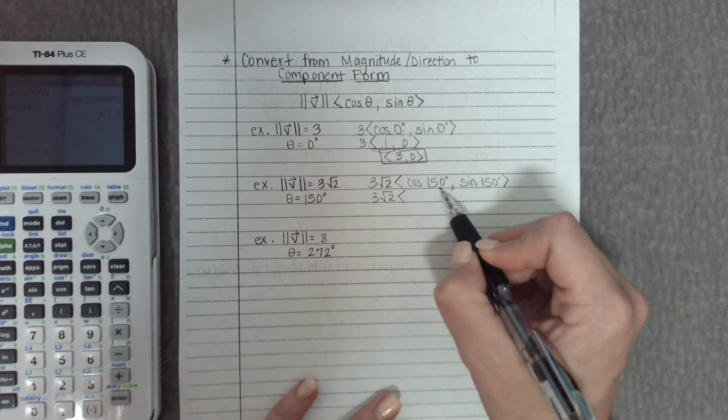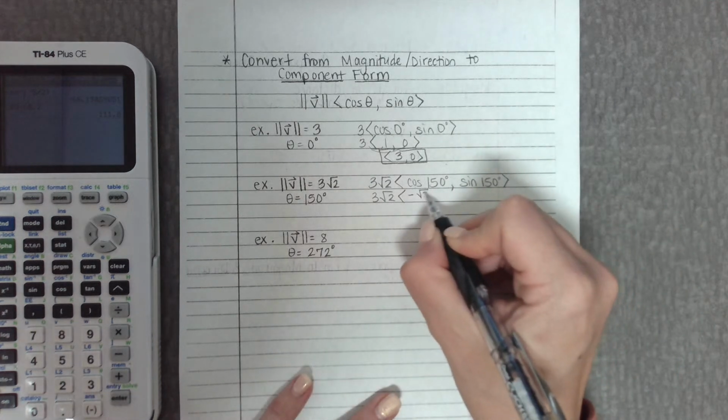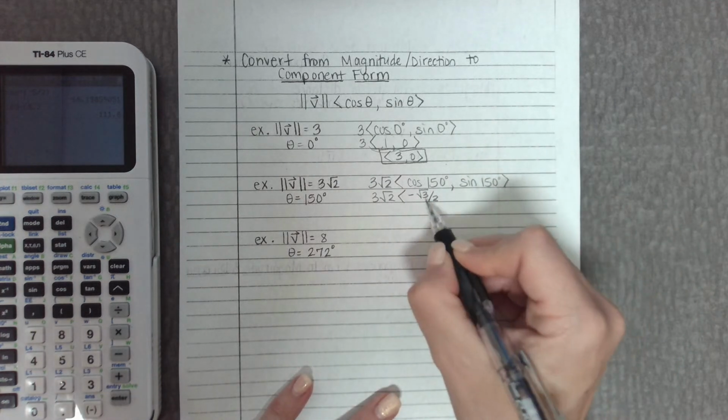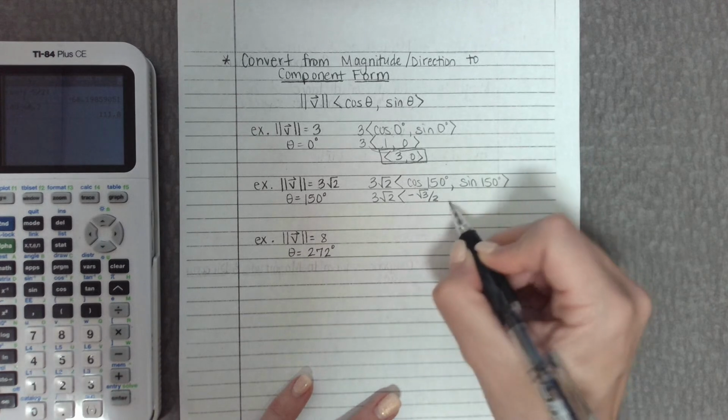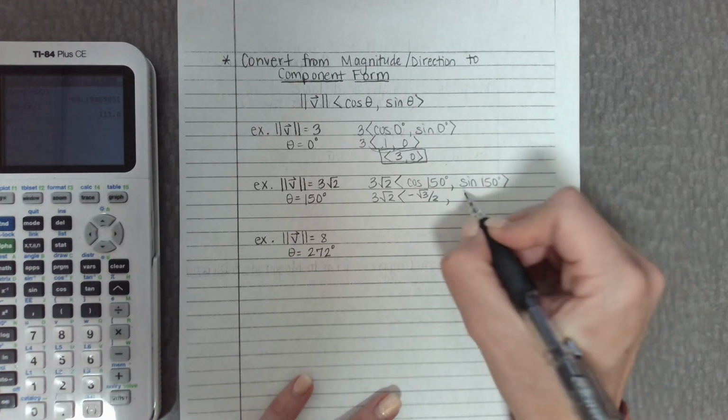What is the cosine of 150 degrees? It's negative square root 3 over 2. It's negative because you're in quadrant 2. The x is negative in quadrant 2. The sine of 150 is positive in quadrant 2. It's 1/2.